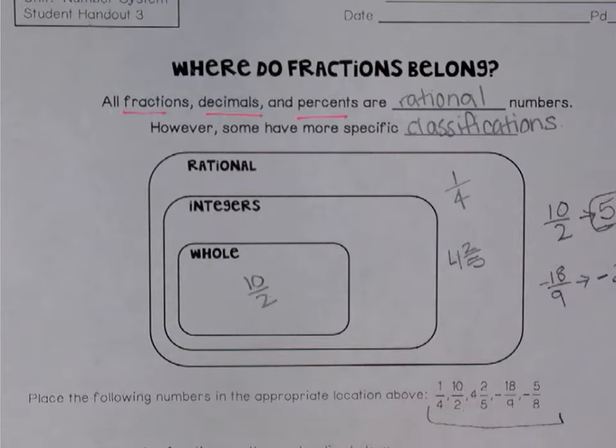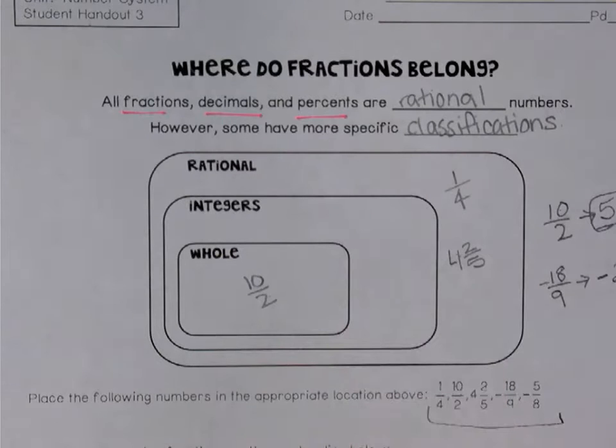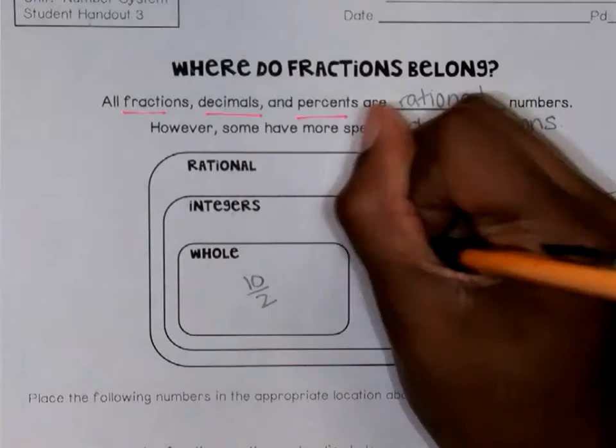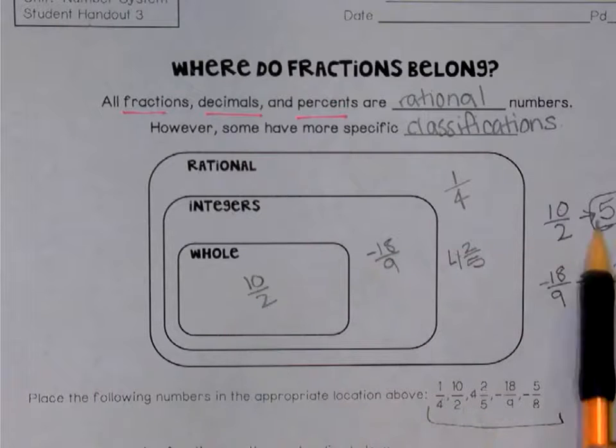The answer is -2. And we know that all integers are negative and positive whole numbers. So -18/9 goes into this one. And the reason why I'm not putting -2 is because -2 is not one of the points down here, as well as 5 isn't one of the numbers that we graphed.